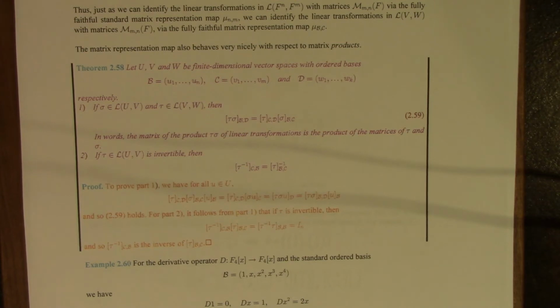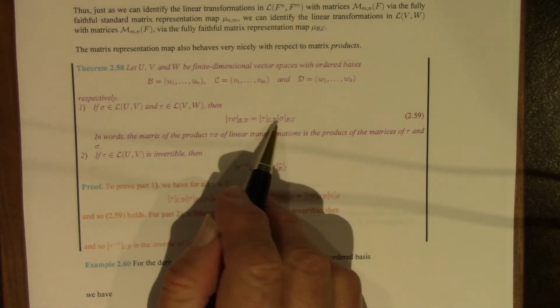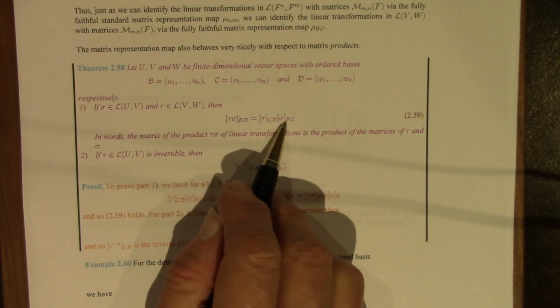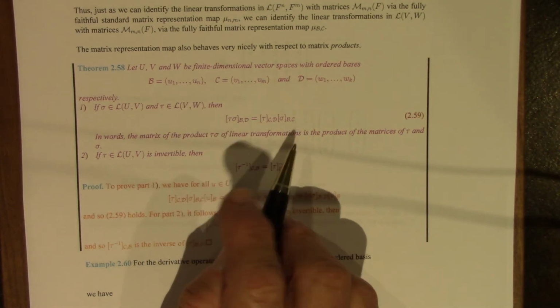The matrix representation of a product is equal to the product of the matrix representations. And this is another reinforcement, or you might just say motivation, for defining the product of matrices the way it is defined, so that this formula will hold.